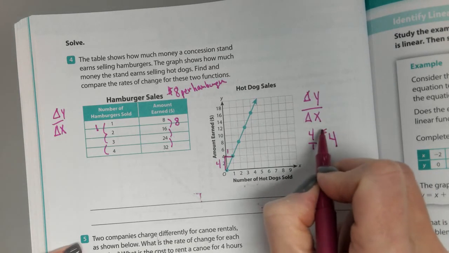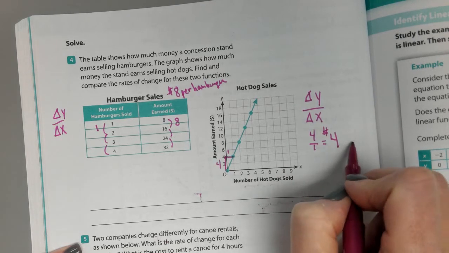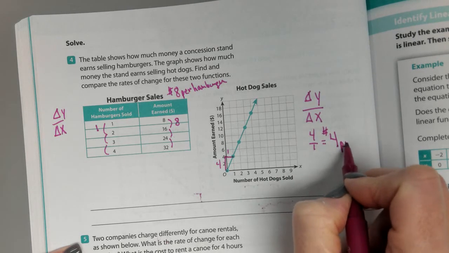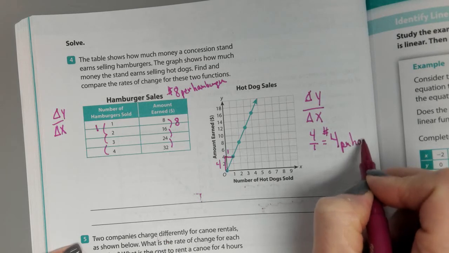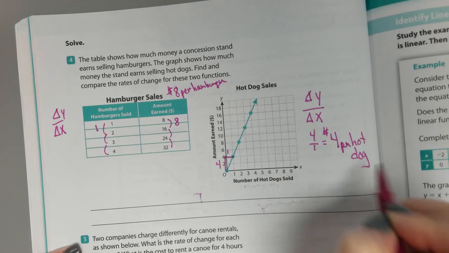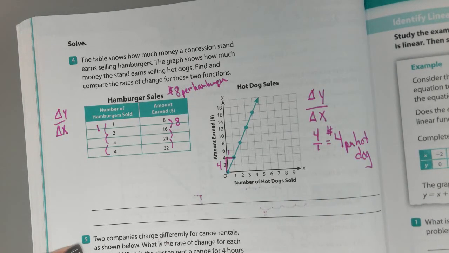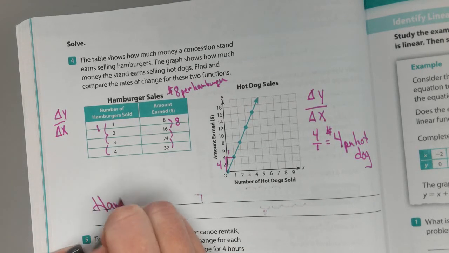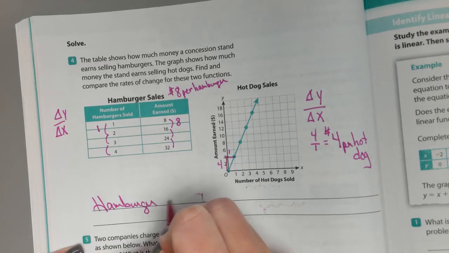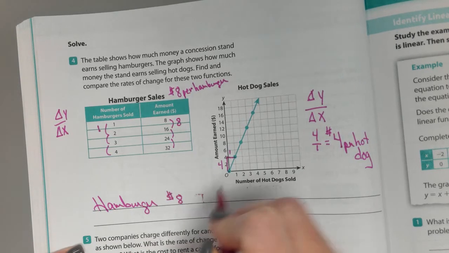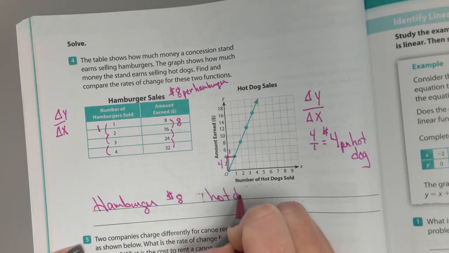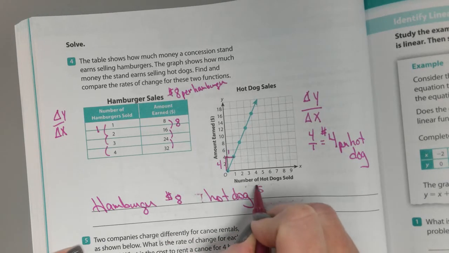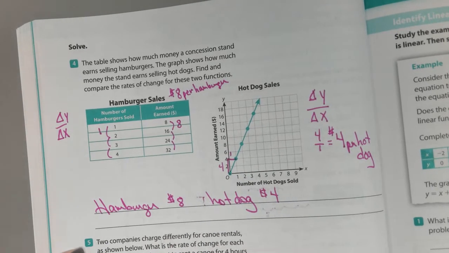Okay, so the hot dogs are making $4 per hot dog. So it says find and compare the rates of change for these two functions. So hamburger is $8. Hot dog is $4, per item.